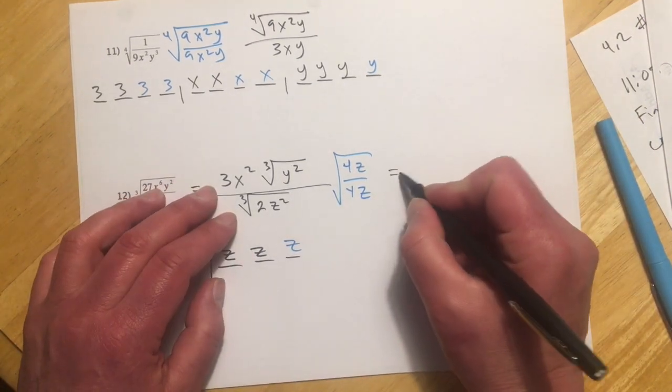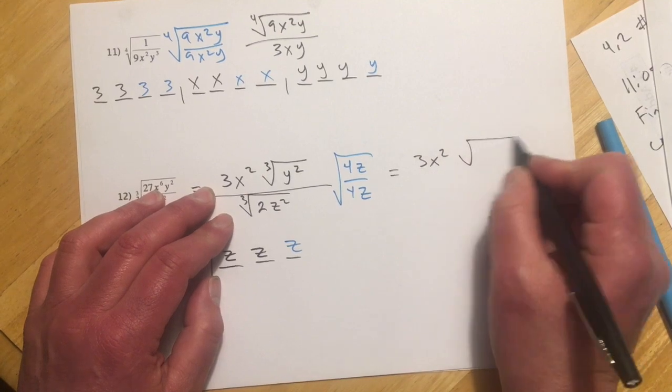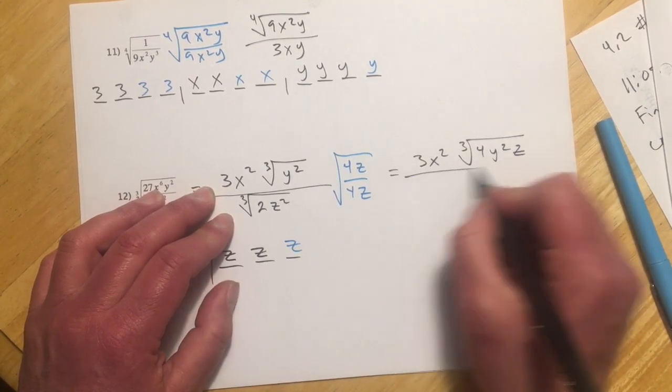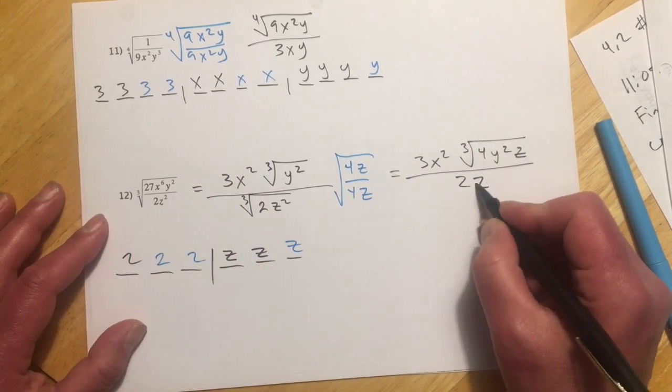And cleaning that up, I'm going to get 3x squared out front. Underneath the radical, I'll get 4y squared z. And then downstairs, we have 2's and z's, so I'm just going to get 2z.